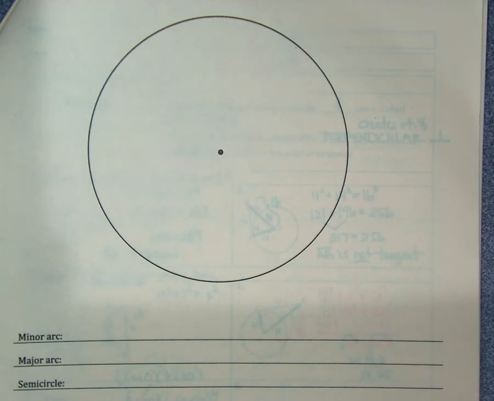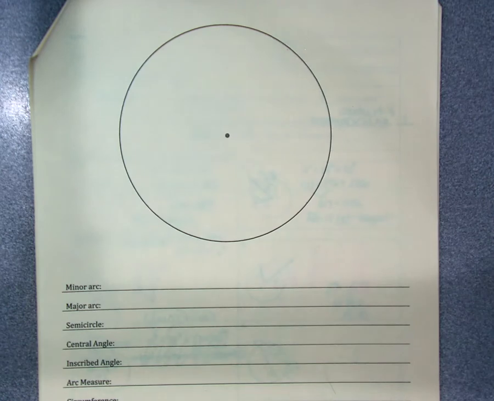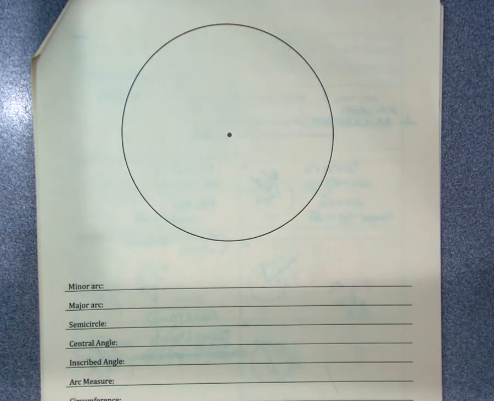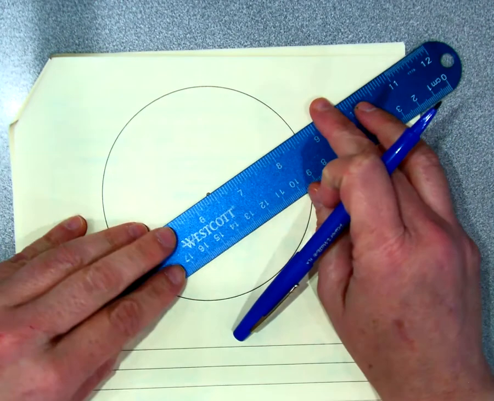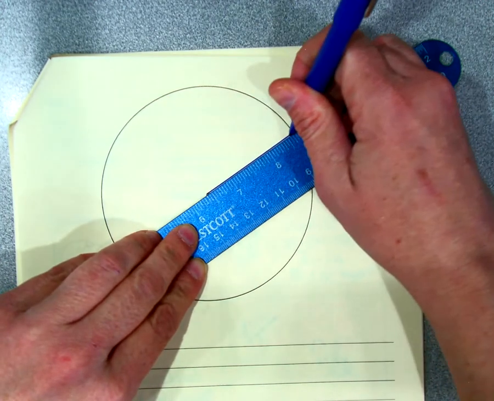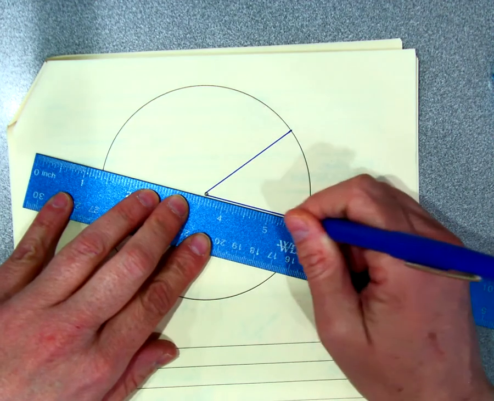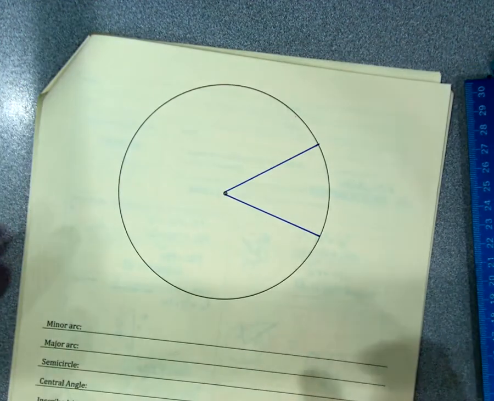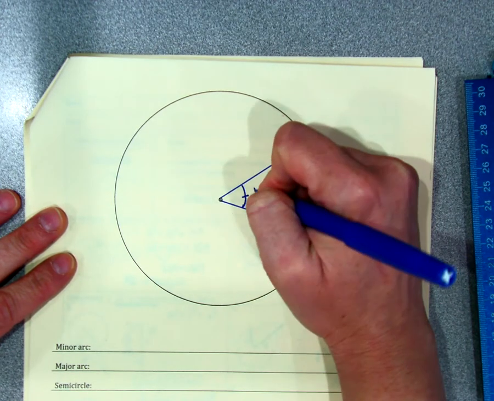Okay, so we are starting the second part with all the definitions of circles. So we're going to be kind of bouncing around, not necessarily going in this particular order. So, first thing I'm going to do is draw a couple radii. Okay, so if you have two radii, this right here is called a central angle.